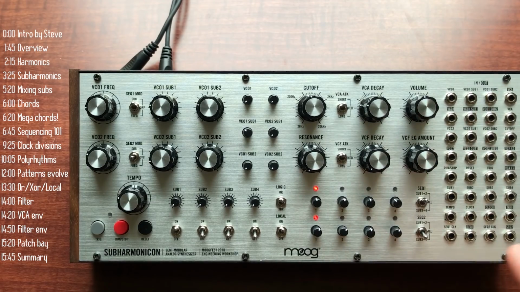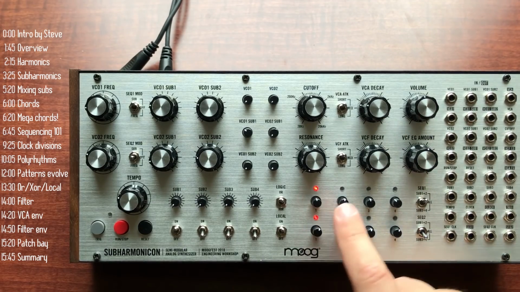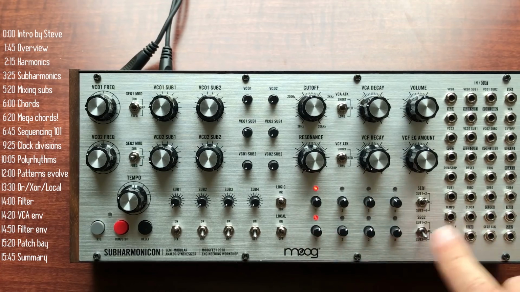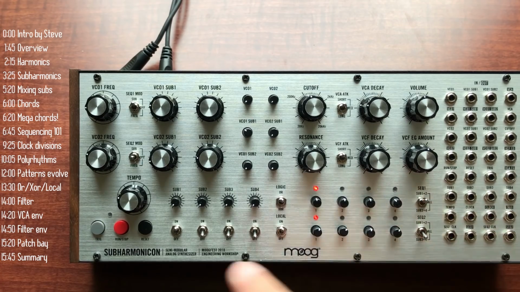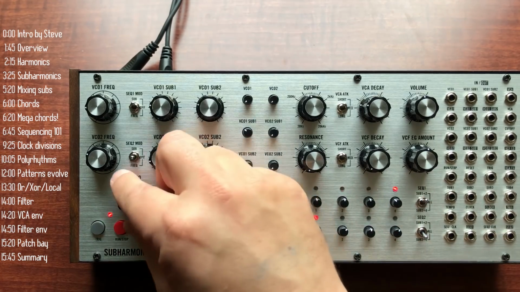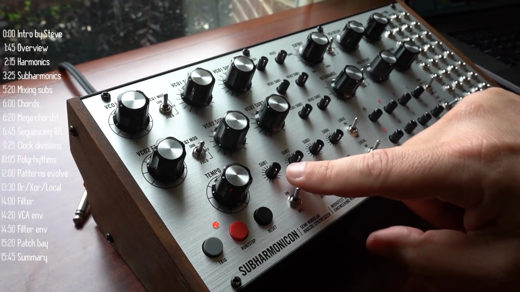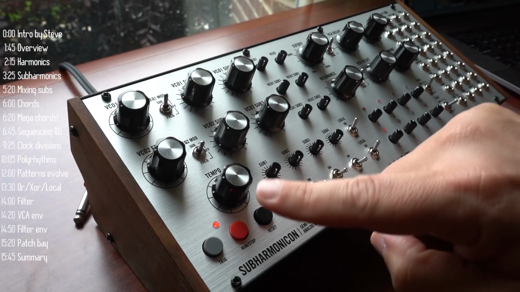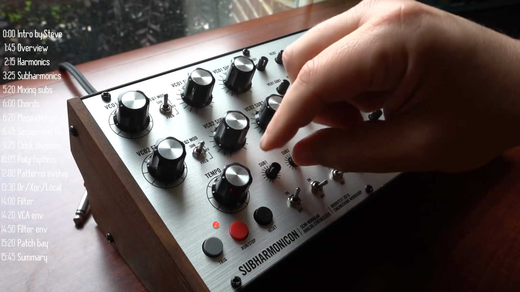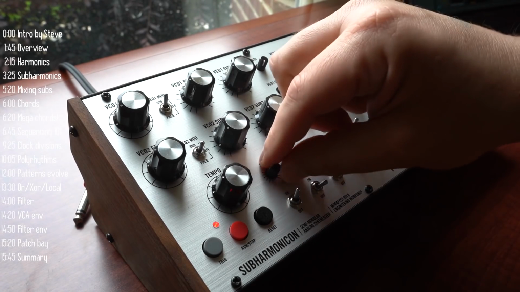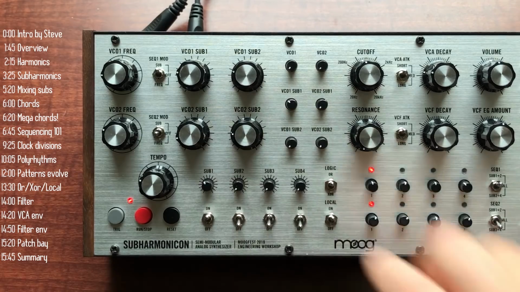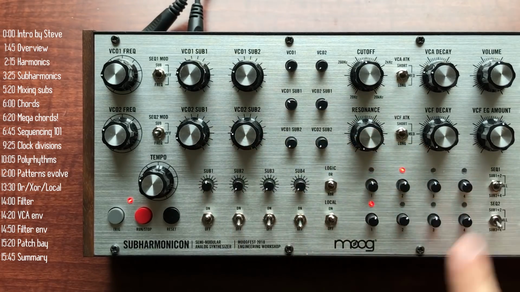But here's where it gets complex. You see, what controls how quickly the sequencer triggers, the clock of the sequencer, is not just the tempo, but also the subdivisions that we apply to it. You can see the more I turn this knob, the slower the clock subdivisions are.